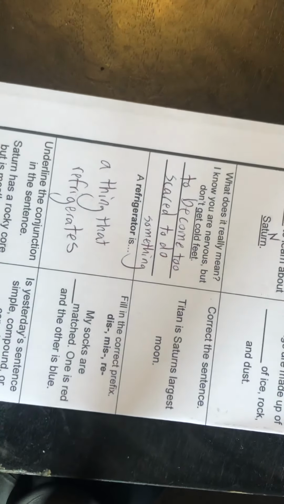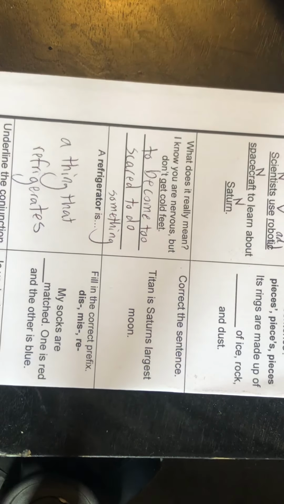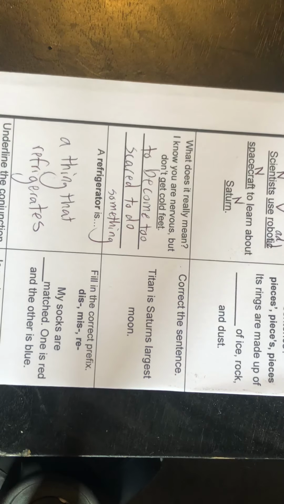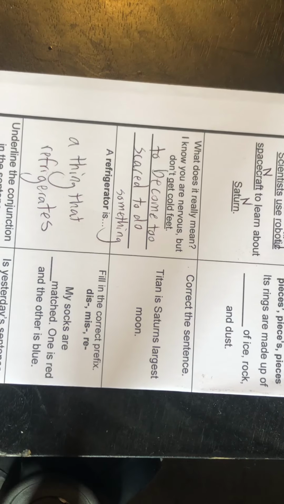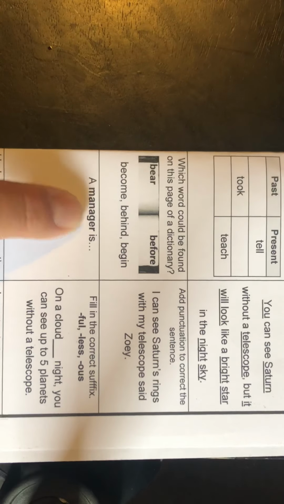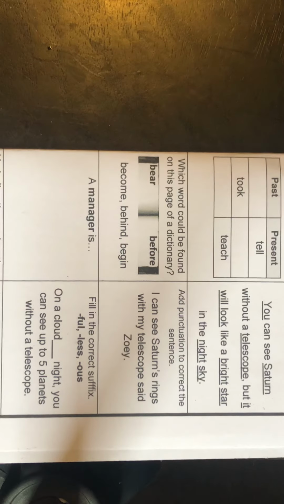No, I take that back. It doesn't become a verb. When you add an OR or ER, sorry, I had to close the door. My dog was barking. When you put an OR or an ER to the end of the word, it becomes a noun, and it does the action that the word is. For example, refrigerator becomes a thing that refrigerates. Same thing with a manager. It's going to be a person who manages. So hopefully you kind of pick up on that idea.